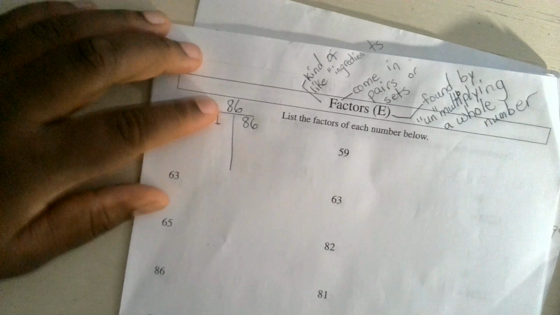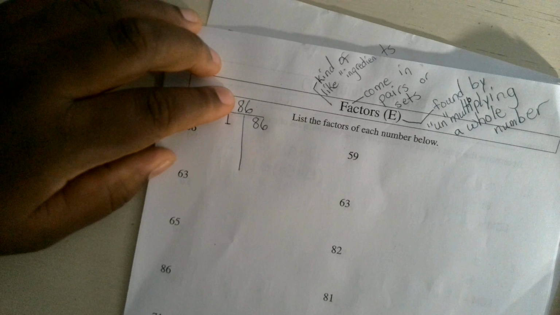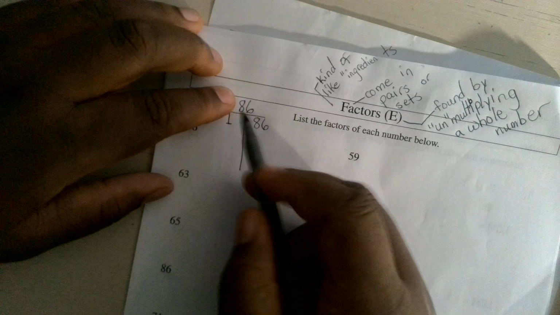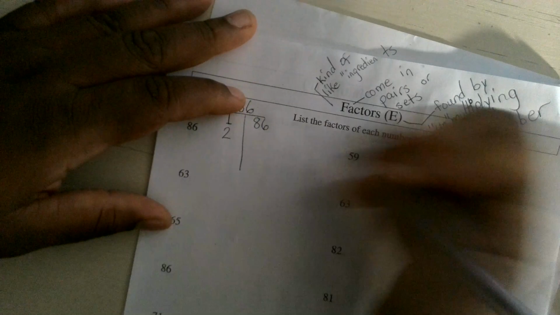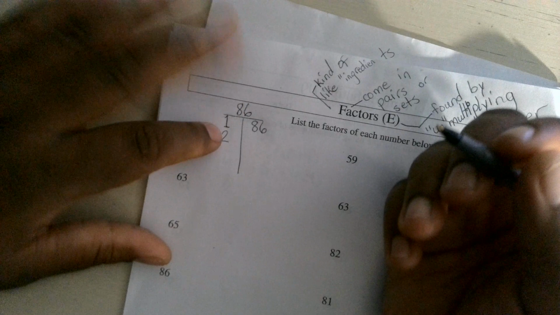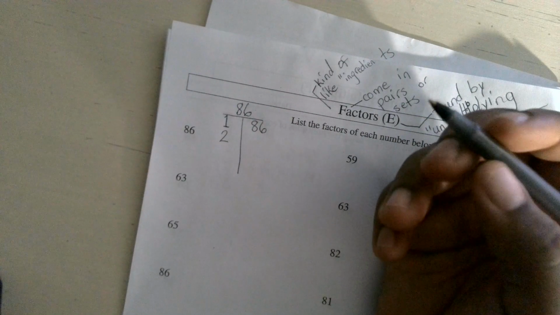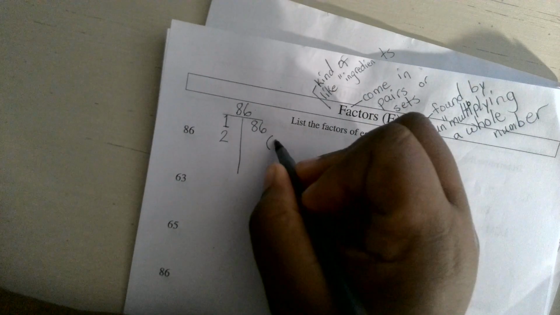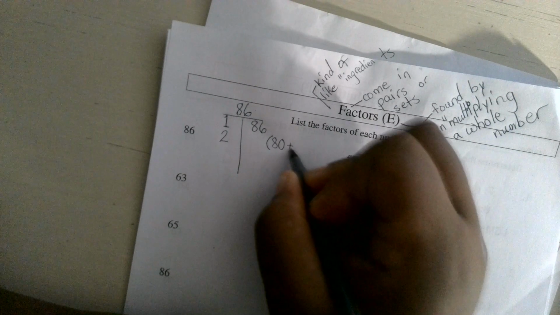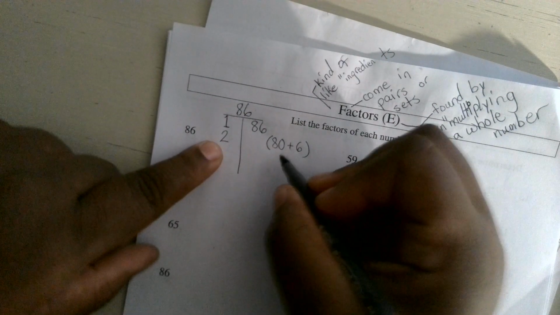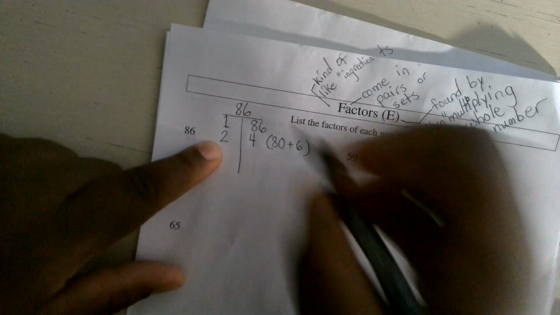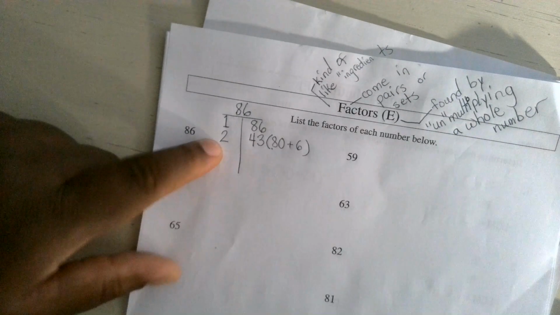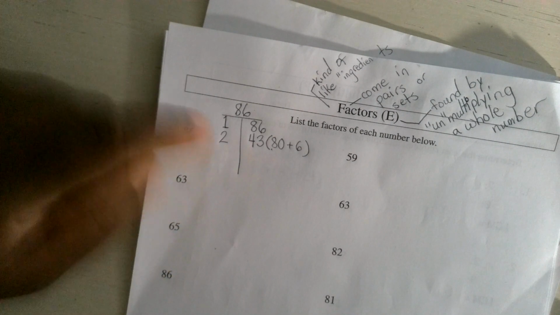1 and 86. Okay, now my next question is, is 86 even? Well, if the units place is a 0, 2, 4, 6, or 8, then yes, this is an even number, so I know automatically that 2 is on my list. I might have to do a little bit of thinking to figure out what 2 pairs with, what I can multiply by 2 to make 86. And that's where I chunk it. I say, okay, well, I see 80 plus 6. 2 times 4 would give me 8, so 2 times 40 would give me 80. I'm going to write a 4 in the tens place. 2 times 40, and then 2 times 3 gives me 6, and so 3 in the units place. 2 times 43 will give me 86.